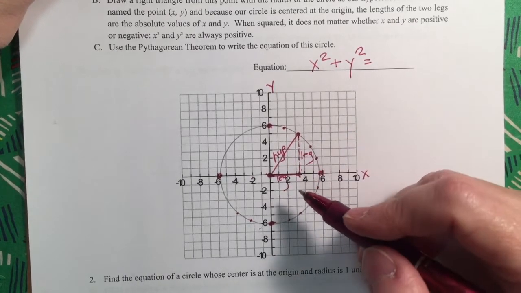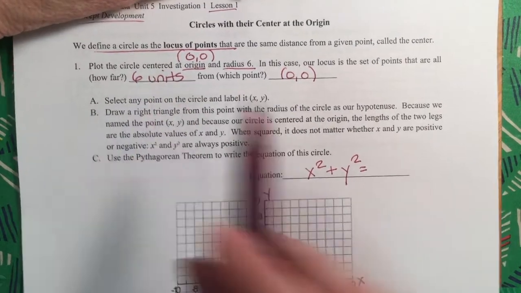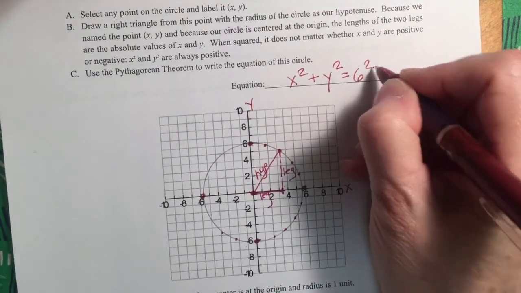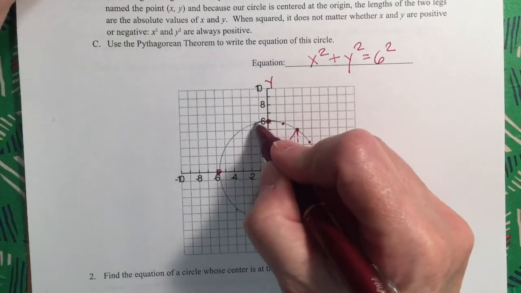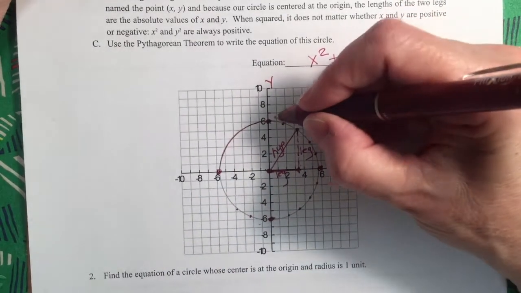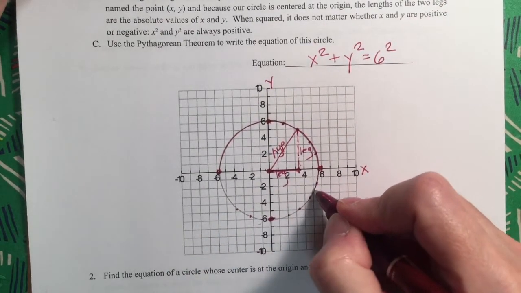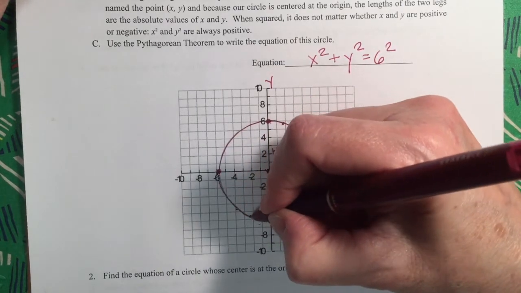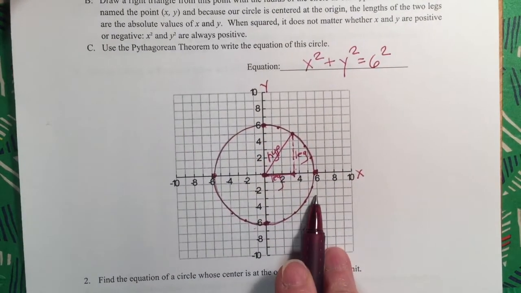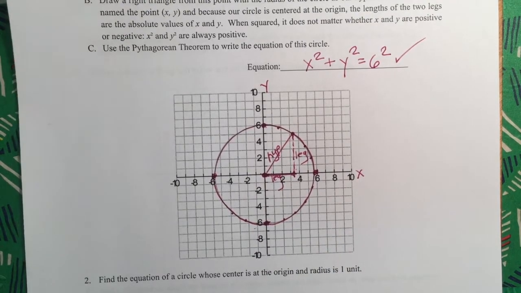And in this case, didn't we say that that hypotenuse has to be 6 units long? So that would be the equation that describes this round circle, where all the points are 6 units away from the origin. Every single point along that circle would fit that equation, okay?